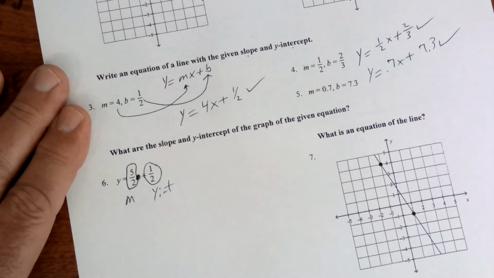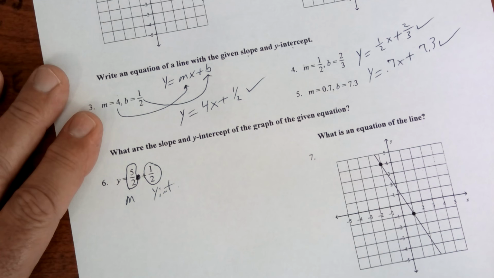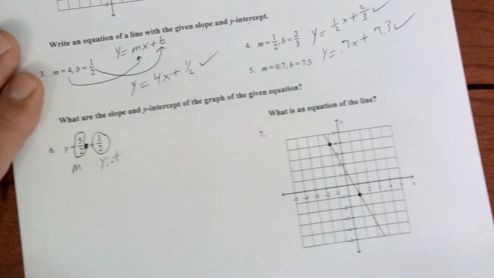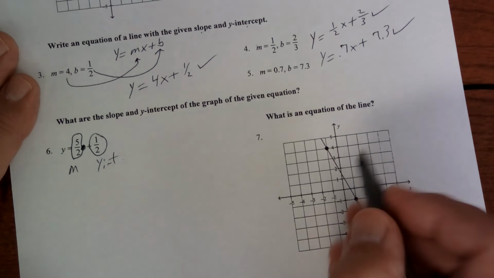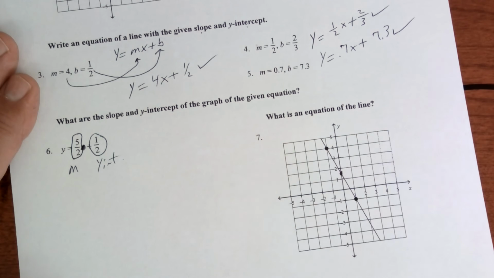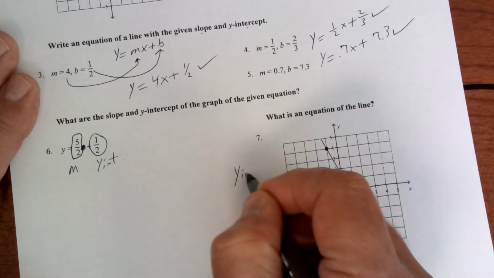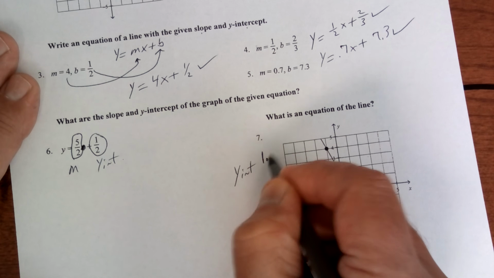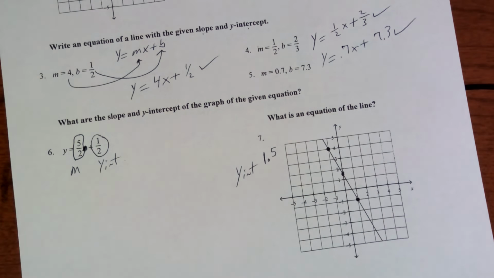Okay, on this one, it hits the y-axis. Look here now, this is going to be a guess, but it looks like it hits it at 1.5. So I'm going to say the y-intercept is 1.5. They're going to give you the answer choices, okay?